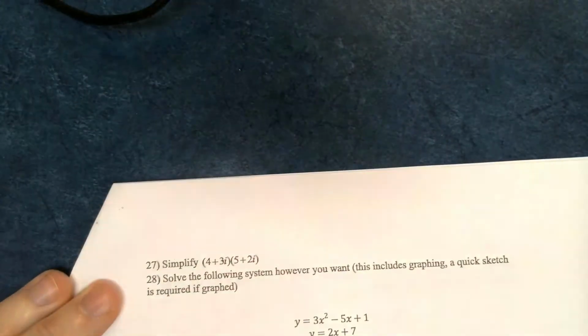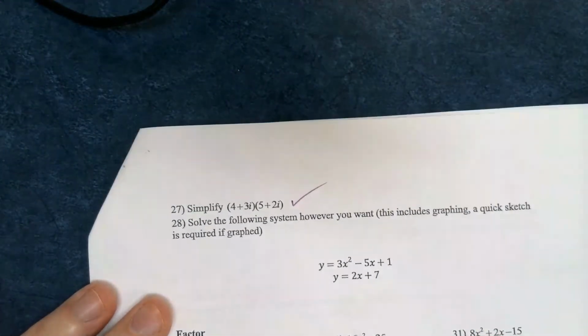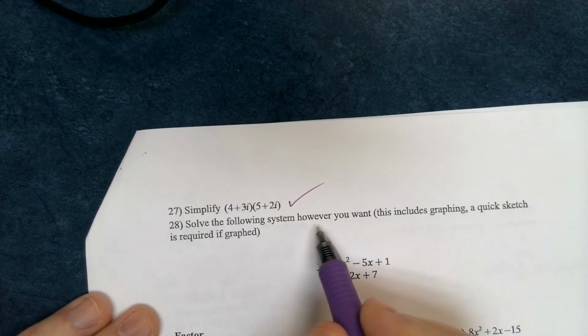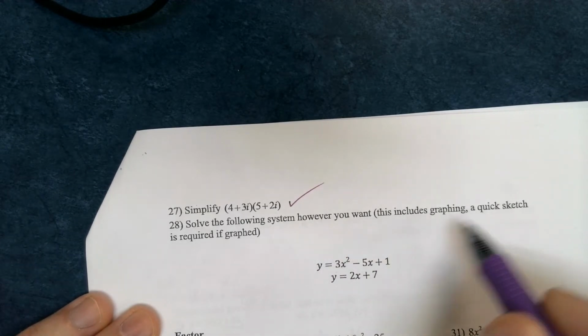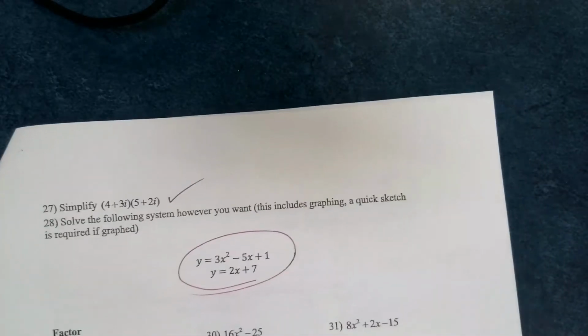When I go on to this page, this one, the imaginary multiplications, we already did that on the other review, or you can look at the other review to be able to see it. This says solve the following system however you want. This includes graphing, a quick sketch required if graphed. So we're going to go ahead and graph this one right now.